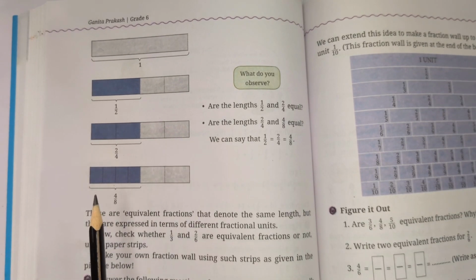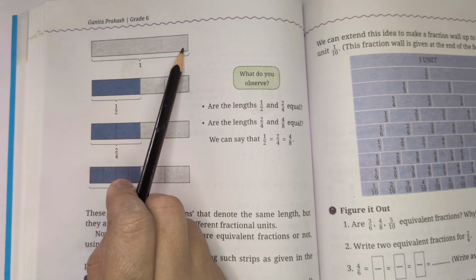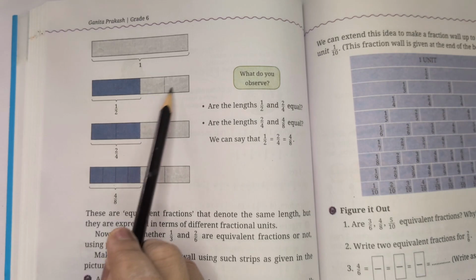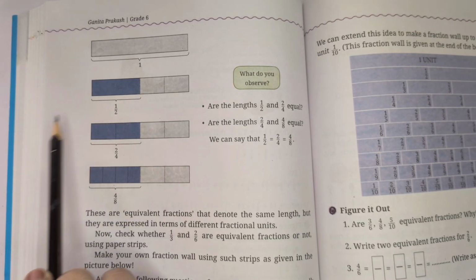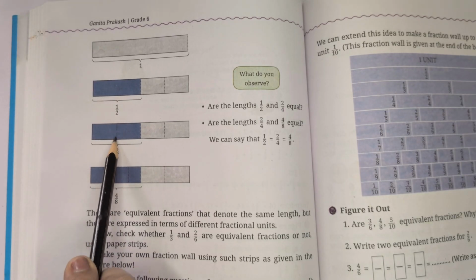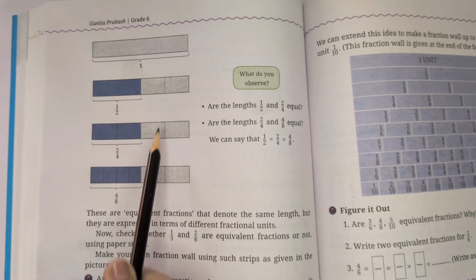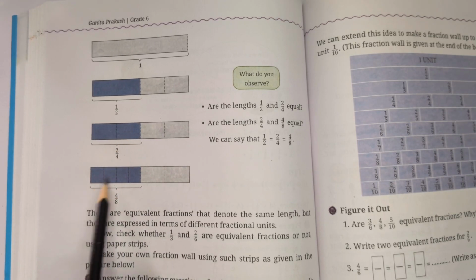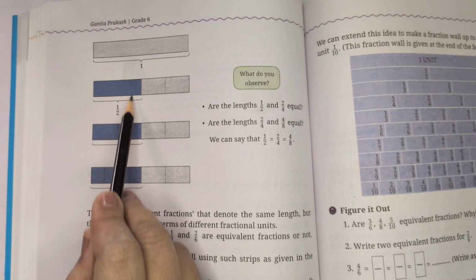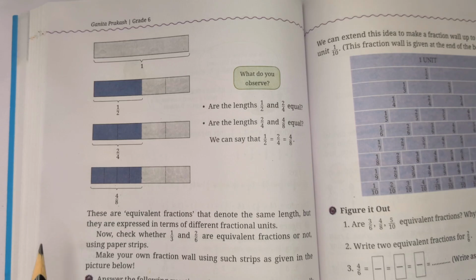Next is equivalent fractions. Here we can see, if we are taking a strip as 1 unit, so we can write that as 1 unit length and fold that into 2 equal parts. Here it is coming half part. Again, if we are folding that, one part will come 1 by 4, 2 parts together will come 2 by 4. Now again, if we are folding, taking 4 parts, that will come 4 by 8. Here we can see the measurement or the shaded part is equal area.